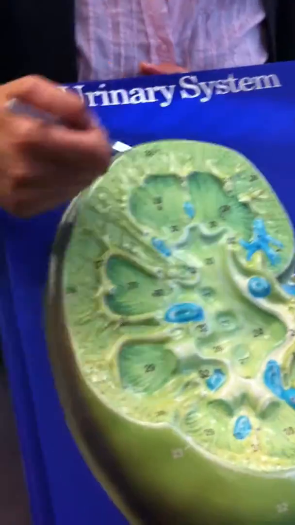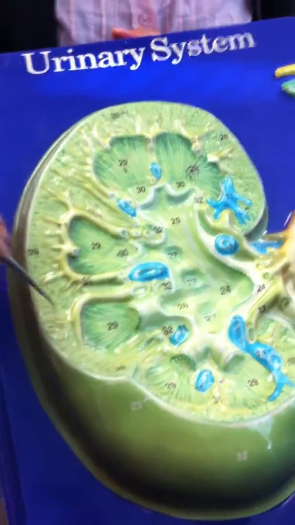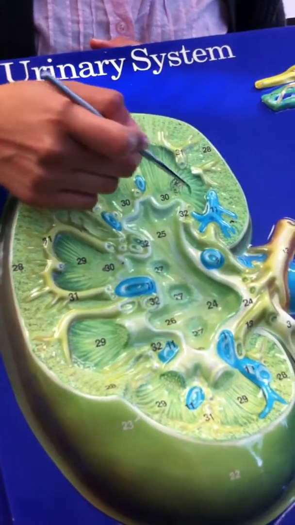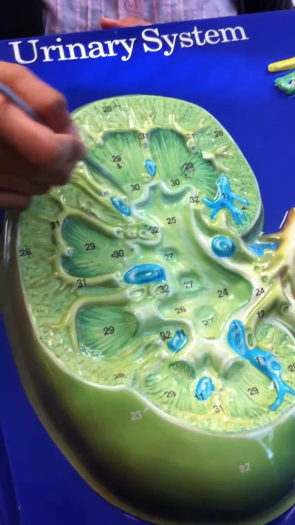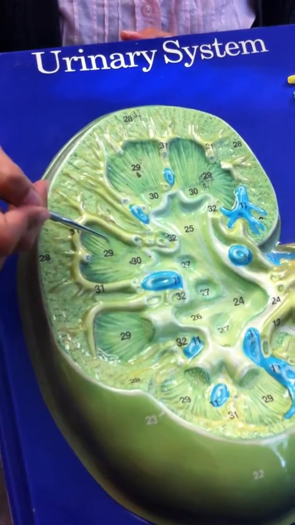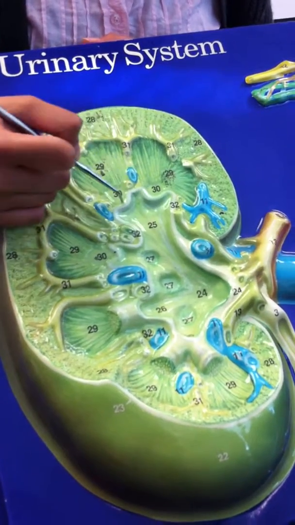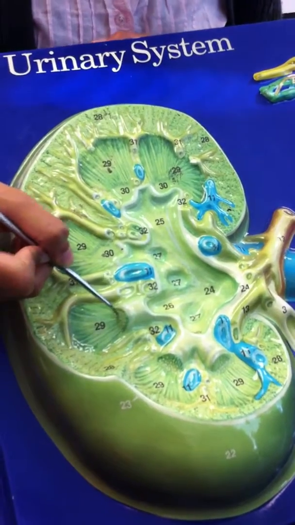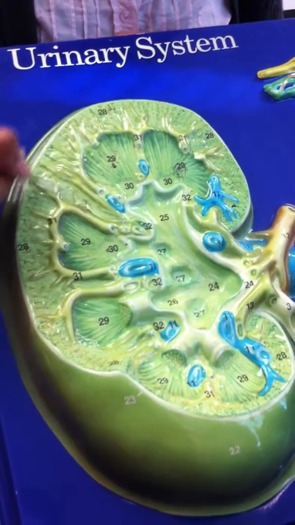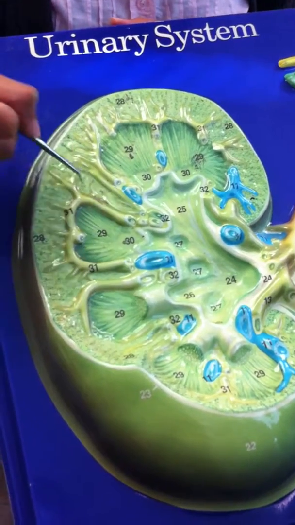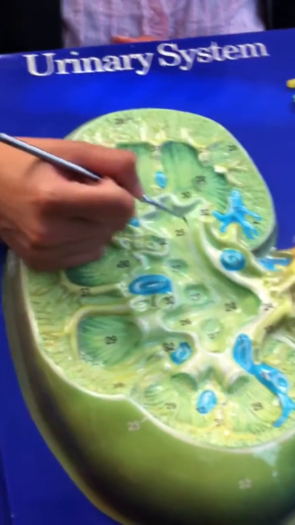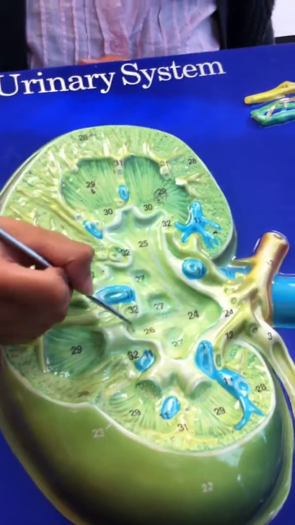So what is the outer structure here, the dotted regions? Renal cortex. What are the pyramid or triangular structures? Renal medulla. What is the tip of the medulla? Renal papilla. Between each medulla, what is this region? Renal column. What are the finger-like projections here?